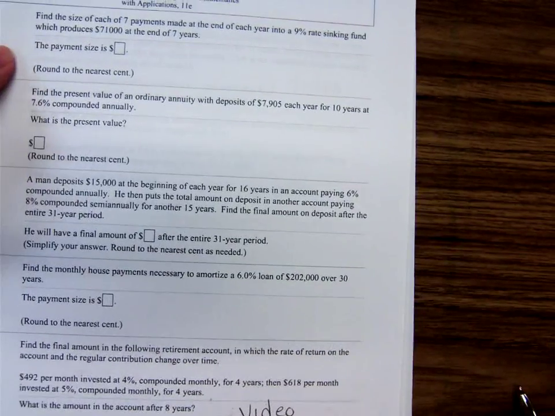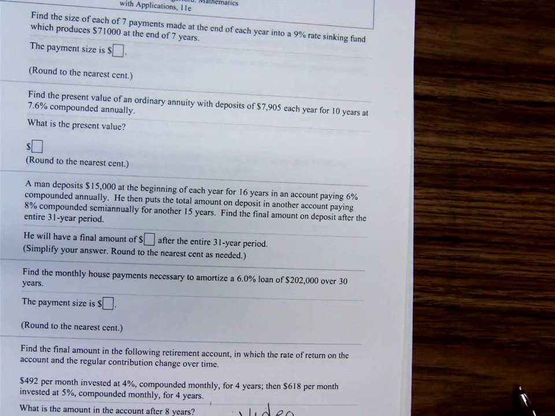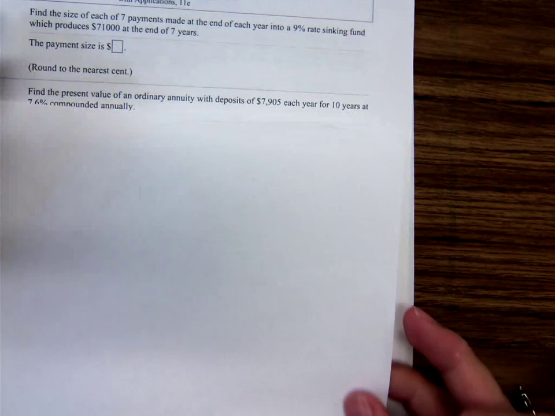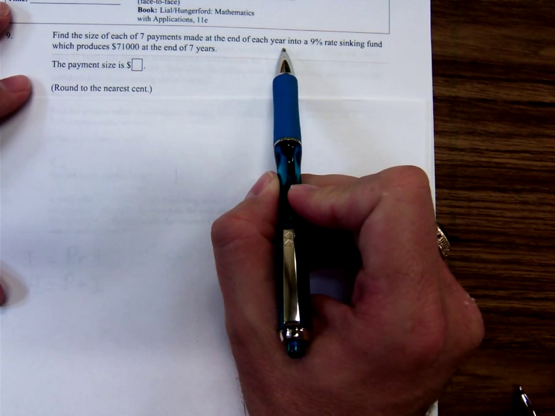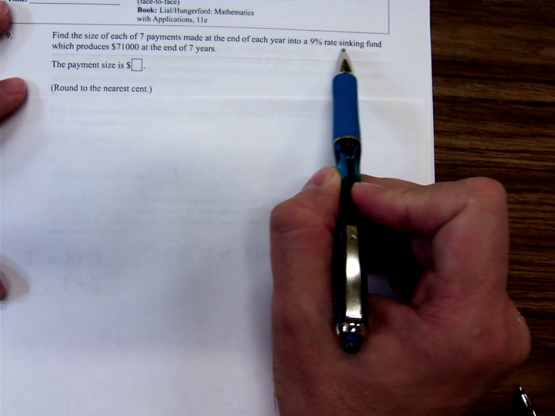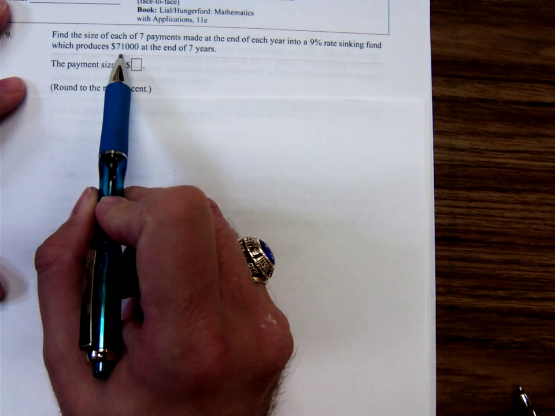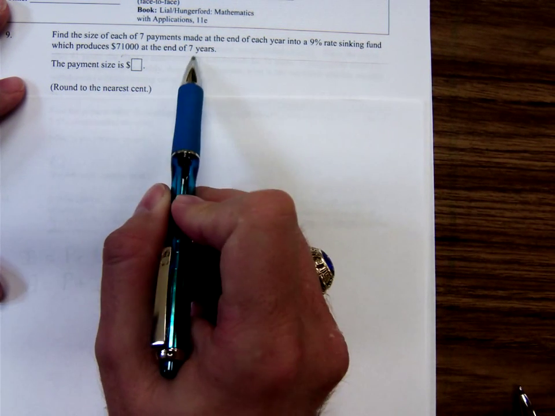Looking at number 9. Find the size of each of 7 payments. Oh, so it sounds like there's a series of payments. Find the size of each of 7 payments made at the end of each year into a 9% sinking fund, which will yield $71,000 at the end of 7 years.